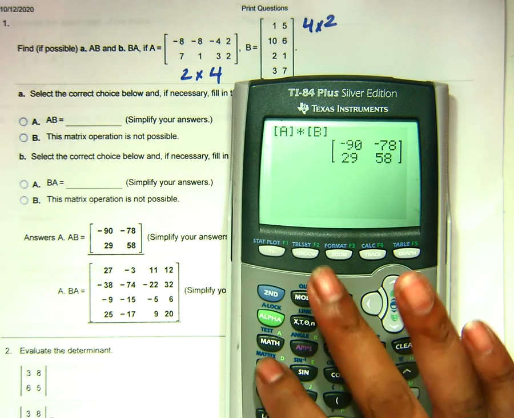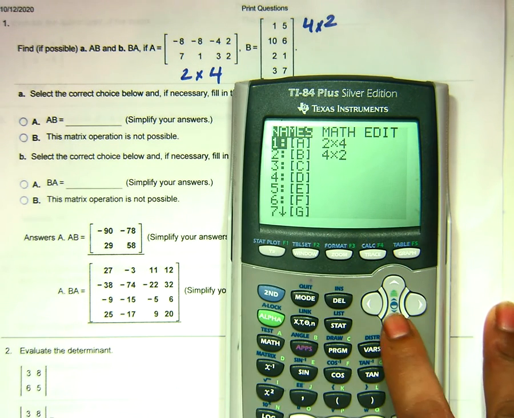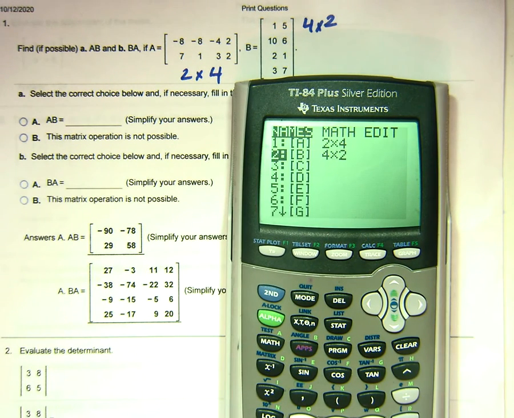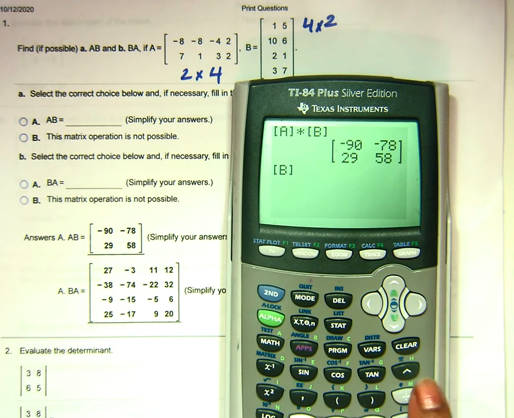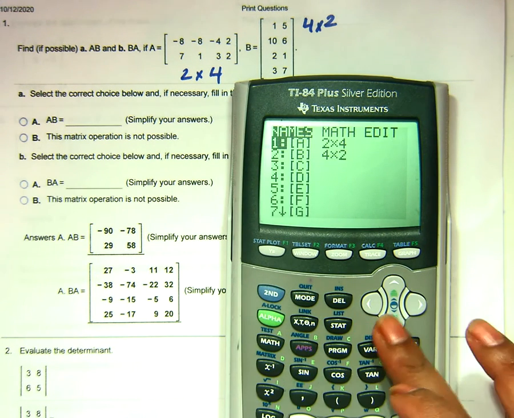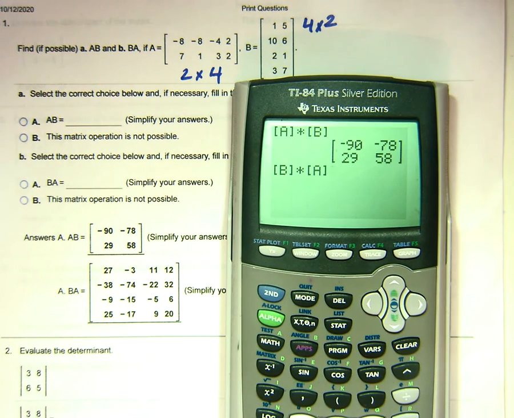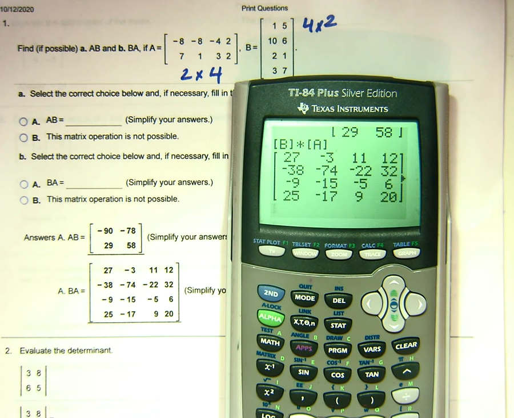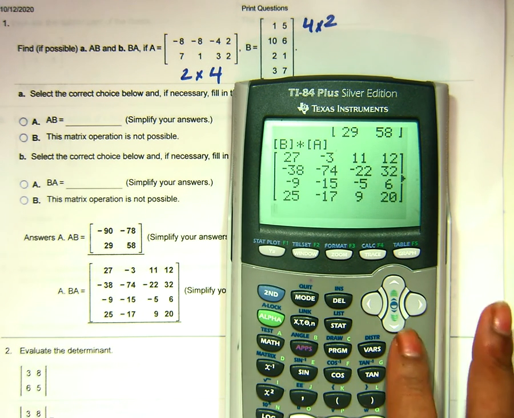So again, second matrix, go down to matrix B because you want that to be first. Hit enter. Hit your times key. By the way, the times key is not necessary sometimes. Second matrix. Hit enter for matrix A. Hit enter again. And there you have your 4 by 4 matrix. So yay! We got number 1 out of the way.